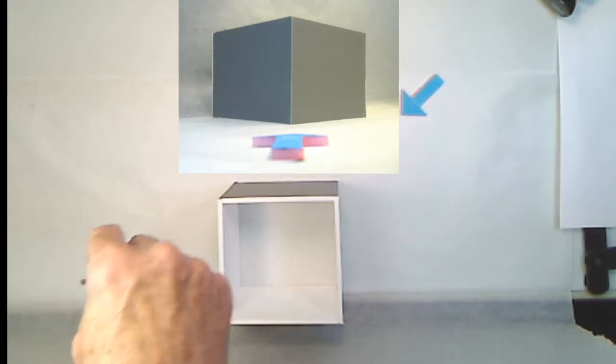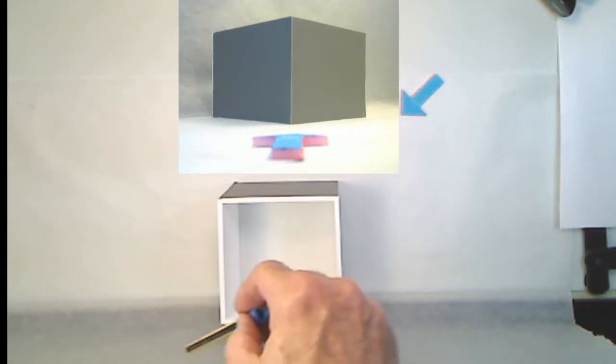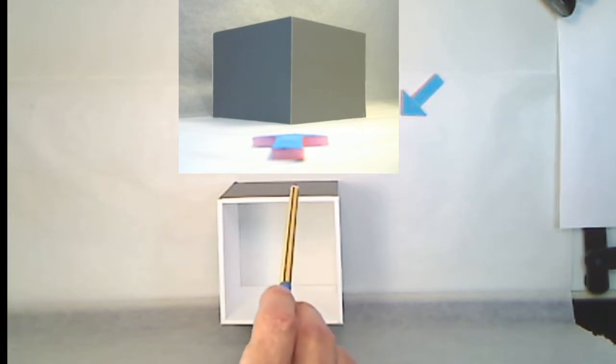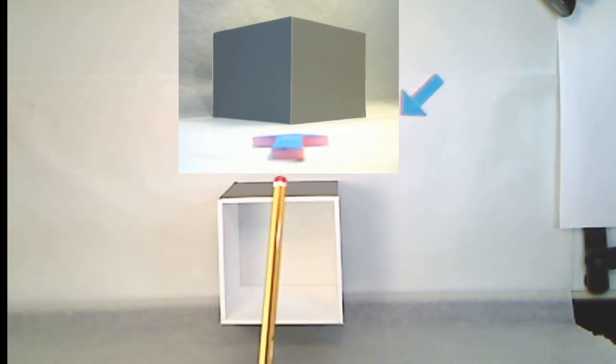So the horizon line, even though it's not represented in our model here, does have an important bearing. And so all projection lines that extend to a vanishing point meet on the horizon line.